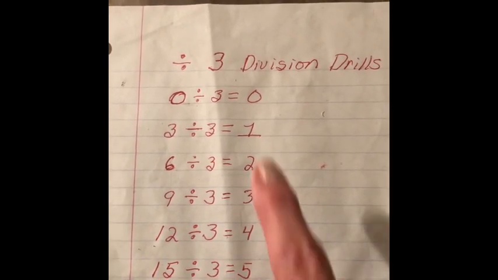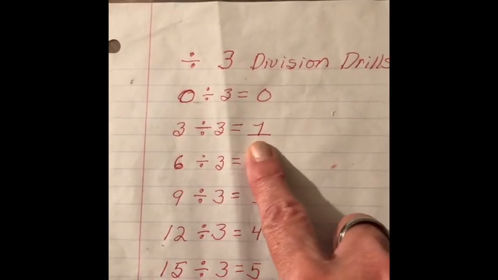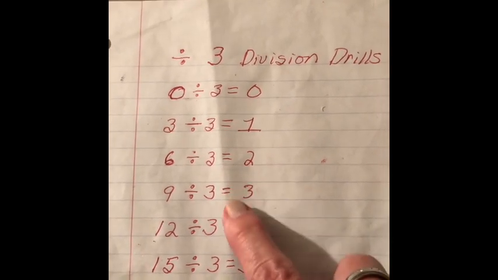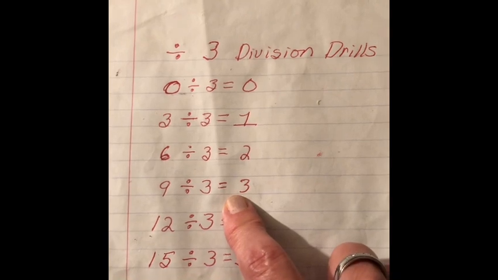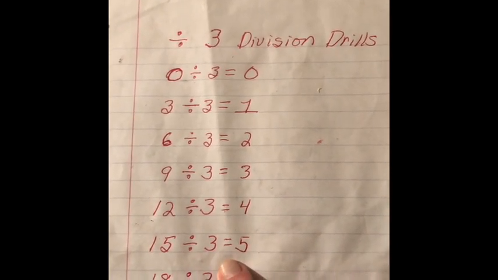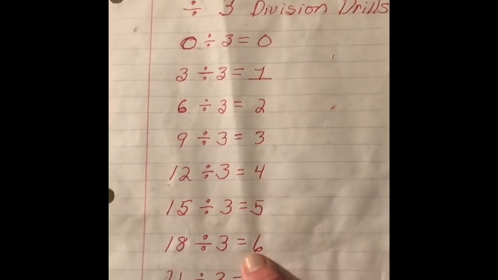Okay, let's do the threes division tables. 0 divided by 3 equals 0. 3 divided by 3 equals 1. 6 divided by 3 equals 2. 9 divided by 3 equals 3. 12 divided by 3 equals 4. 15 divided by 3 equals 5. 18 divided by 3 equals 6.